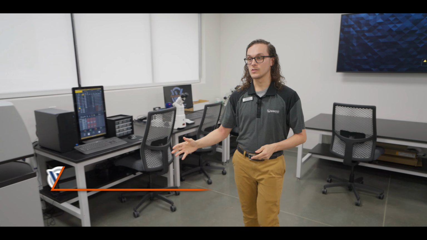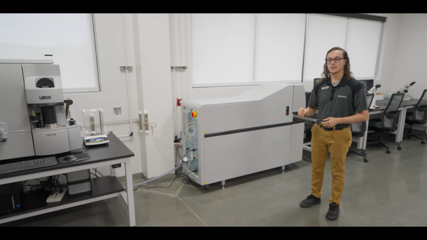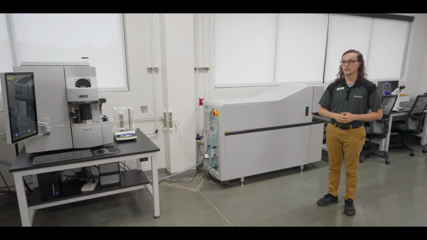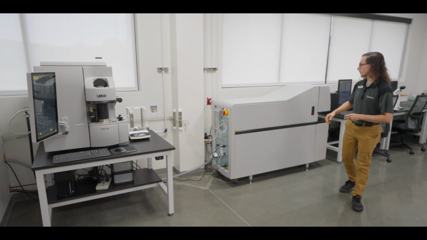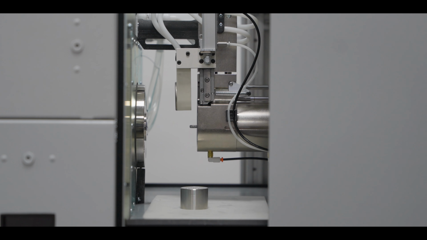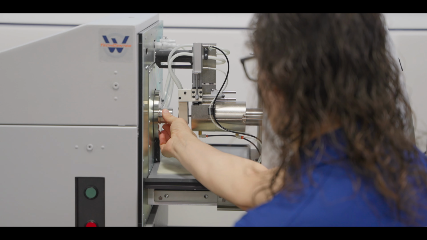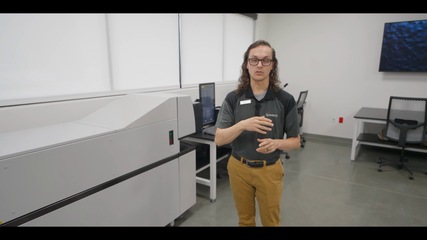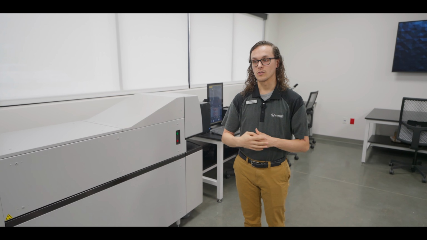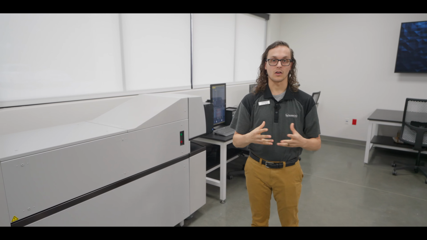And the last two machines in this lab are the chemistry machines. These two machines combined tell us the elemental chemistry of our samples. The spectrometer tells us our heavier elements like iron, chromium, nickel, copper, while the ON736 tells us oxygen and nitrogen, two gaseous elements that are dissolved into the steel surface during casting.